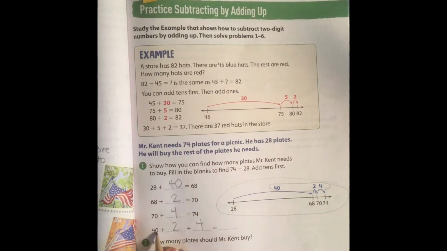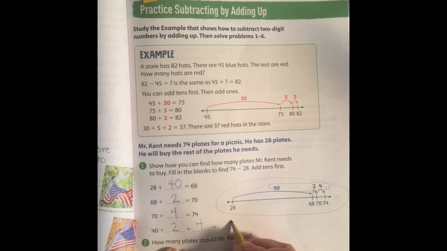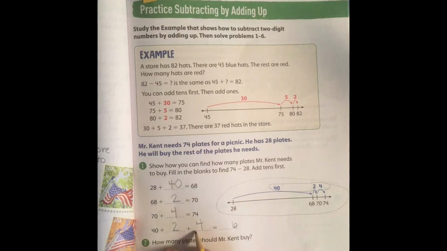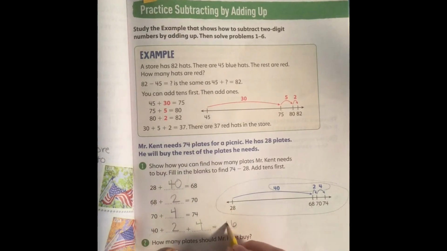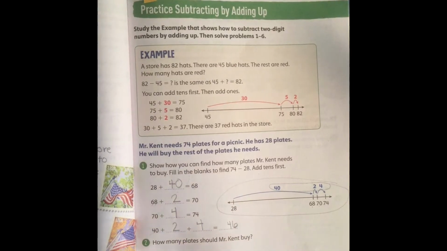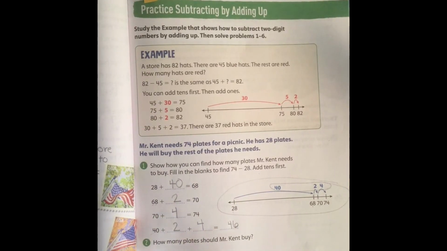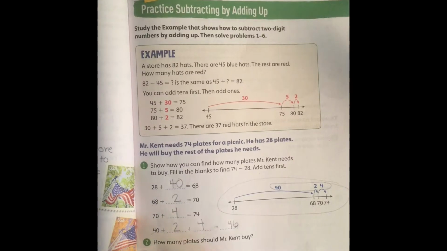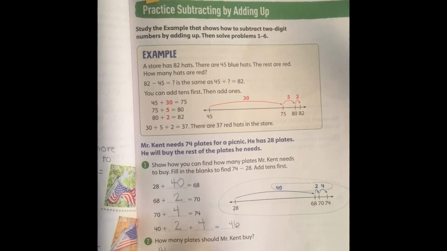When I add all my ones, I have 0 plus 2 plus 4. 2 plus 4 equals 6. If I add all my tens, I don't have a 10 there, don't have a 10 here, but I have 4 tens here. So it makes a total of 46. So how many plates should Mr. Kent buy? He should buy 46.